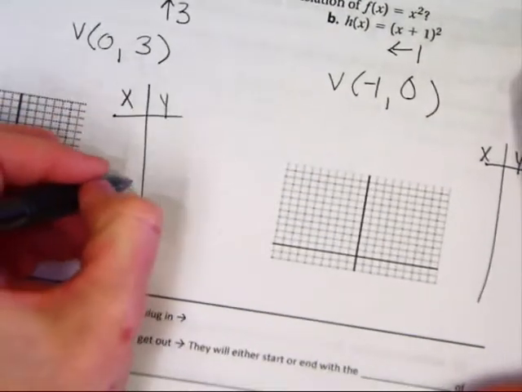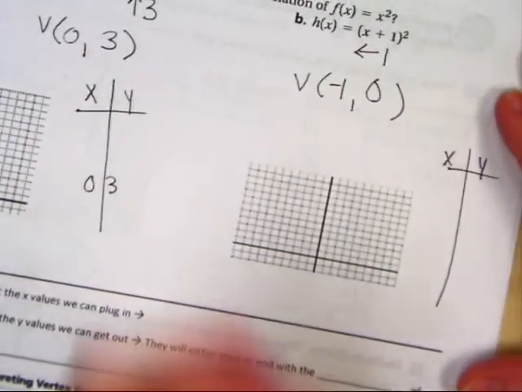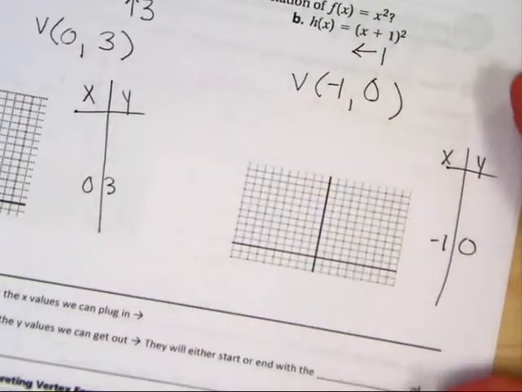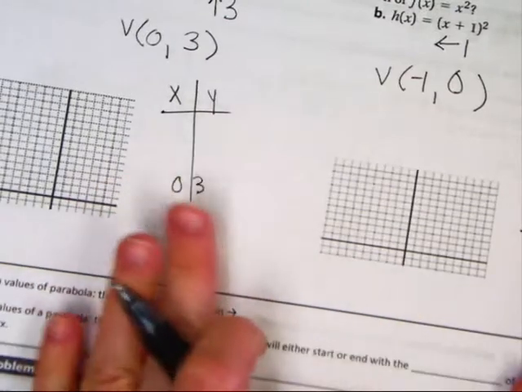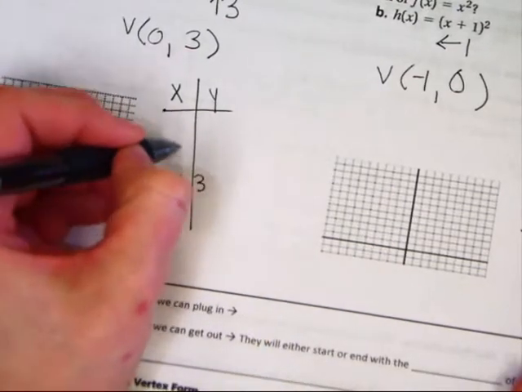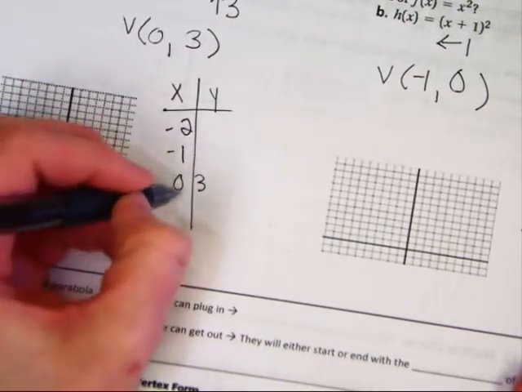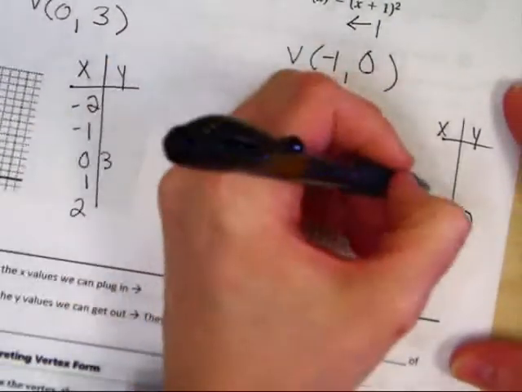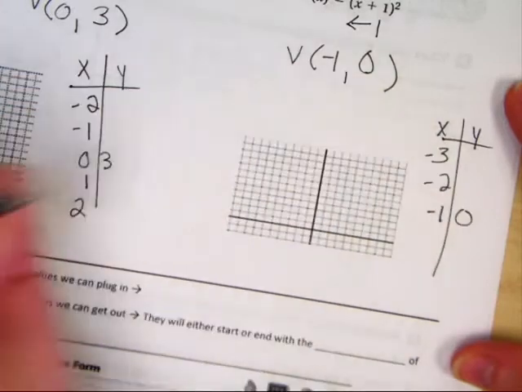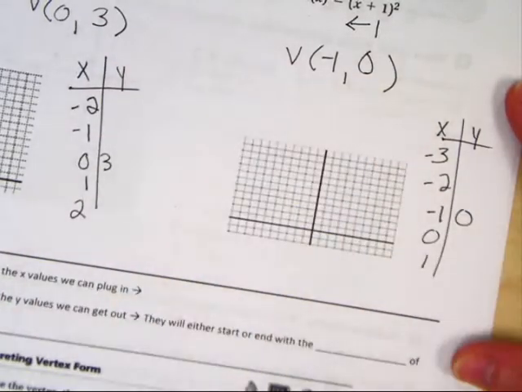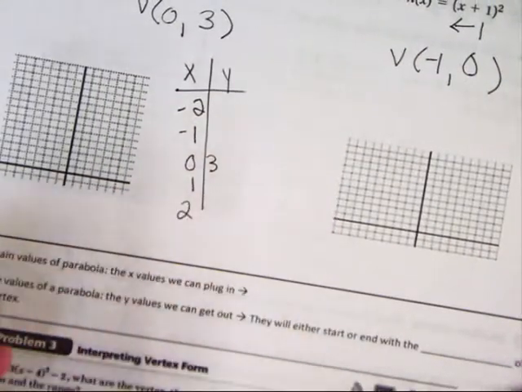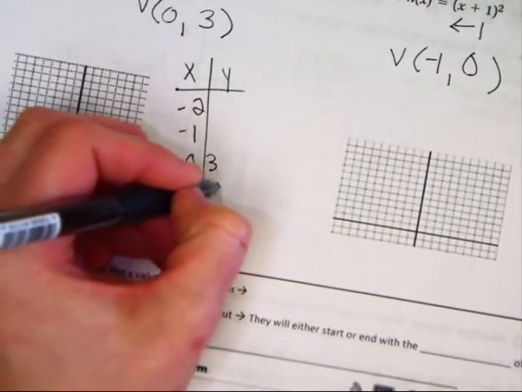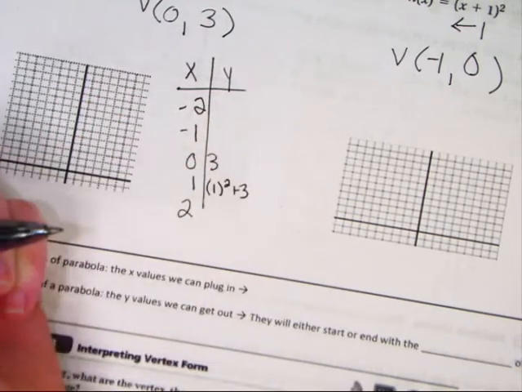Let's put our vertex right smack dab in the middle on both of them. And let's surround them with numbers. A little smaller than 0 is -1 and -2, and a little bit bigger is 1 and 2. Do the same thing over here. A little bit smaller is -2 and -3, and a little bit bigger is 0 and 1. Let's plug in our points on part A. Let's plug in the positive ones because they're easier. So this would be 1 squared plus 3 makes 4.